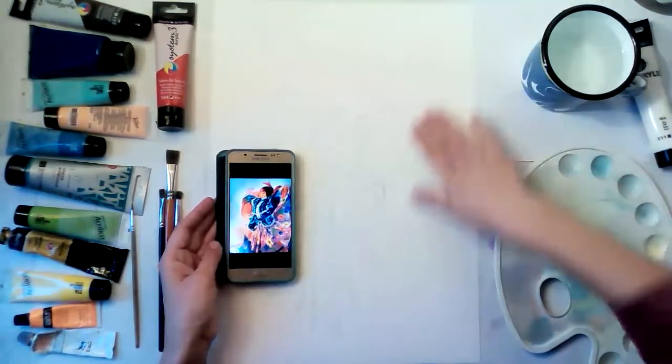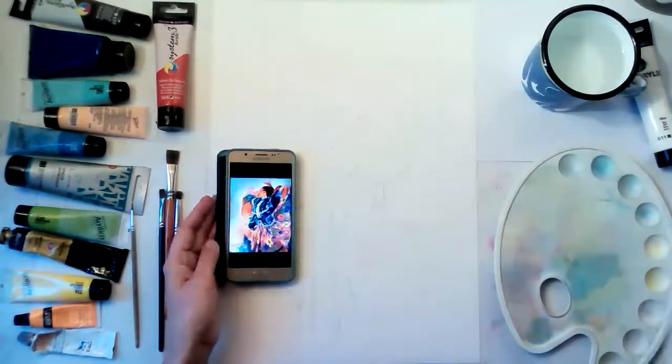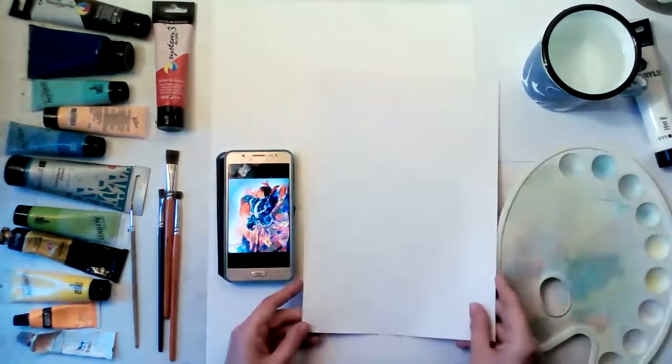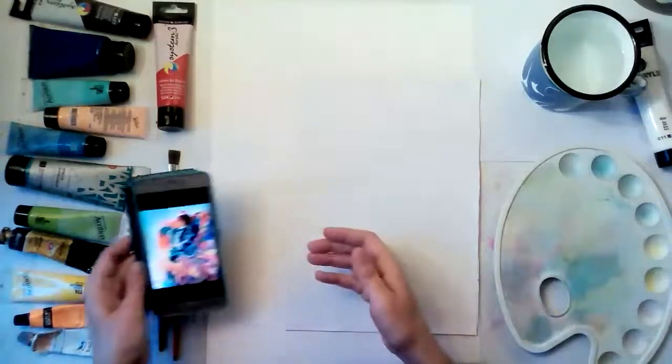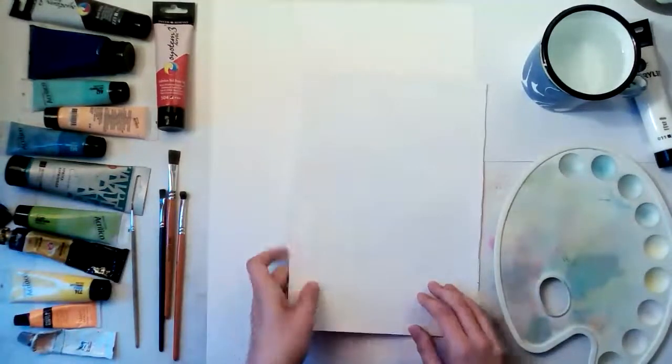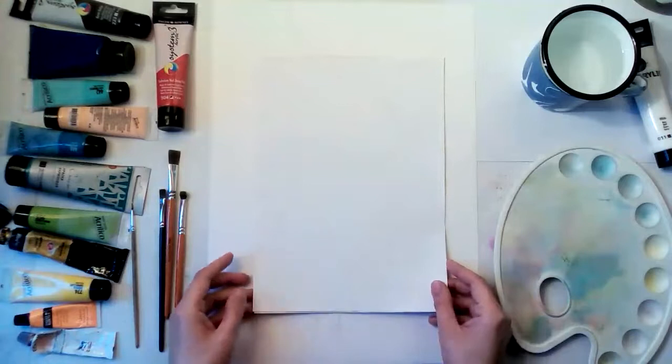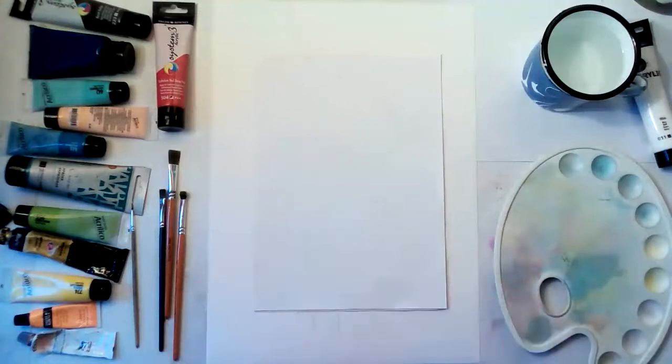So today I have A3 paper. Of course, you go with the one which is comfortable to you. I will help with the sketch on A4. And I hope you also have this image in front of you.